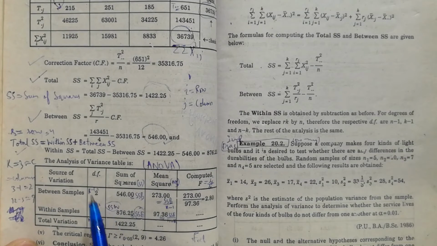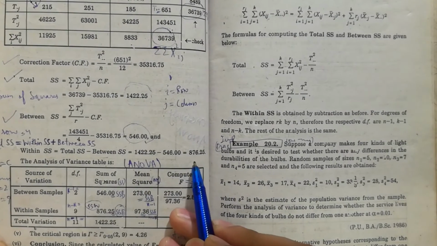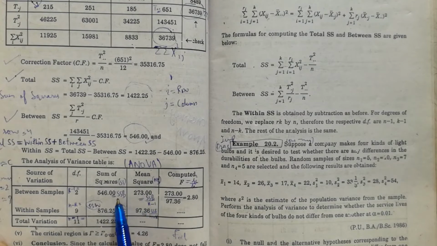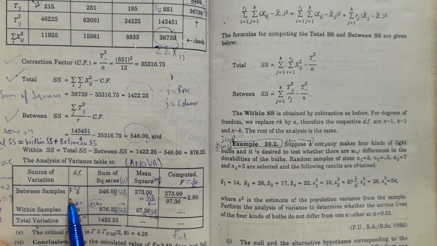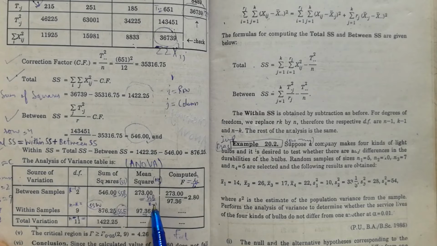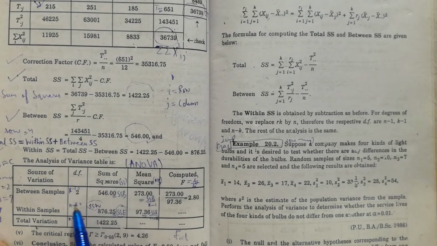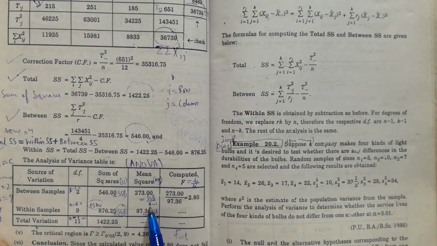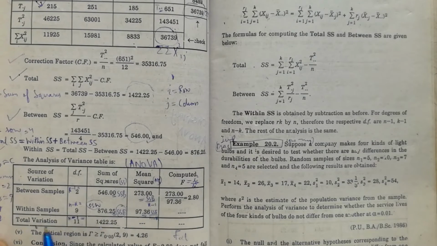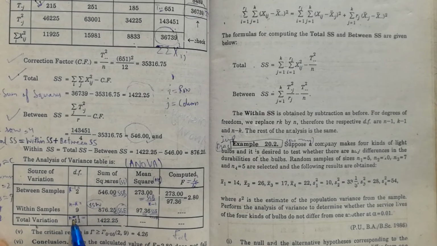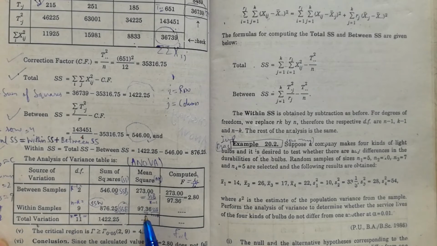SSW is 876.25, as we calculated. Mean square is very simple: SSB divided by K minus 1, which is 546.00 divided by 2, giving 273.00. Clear? And next, SSE or SSW divided by N minus K gives 97.36.